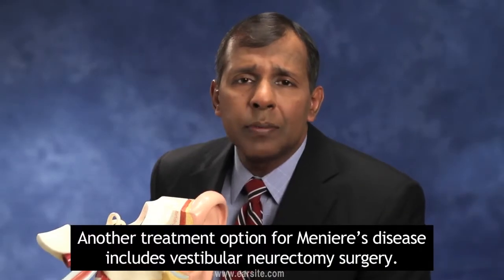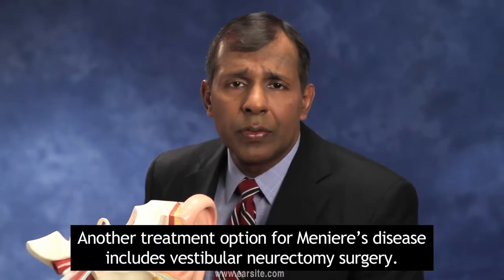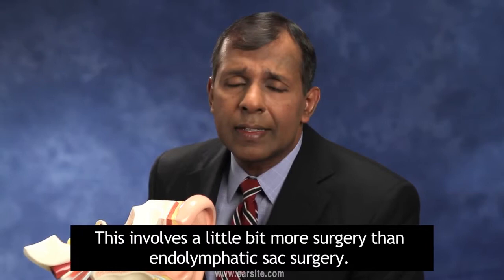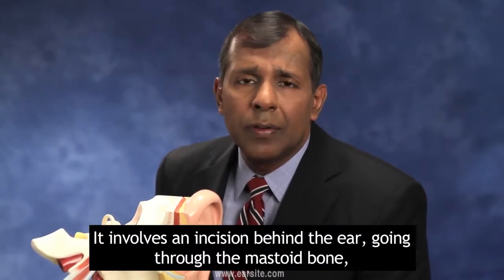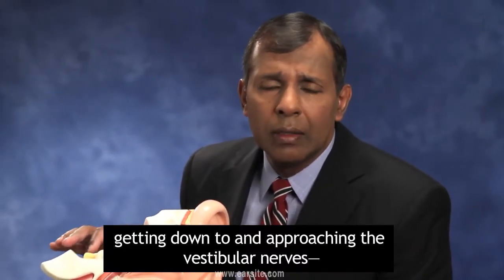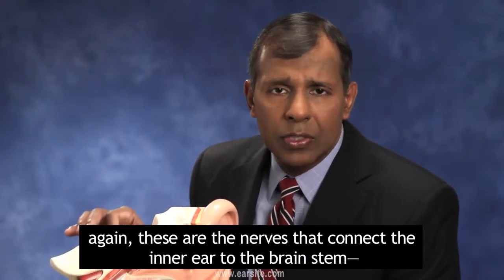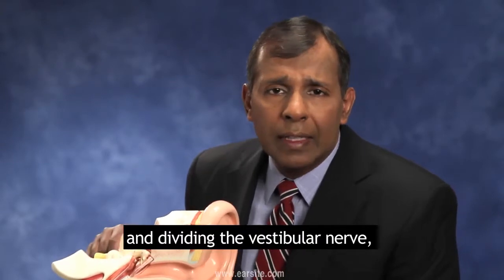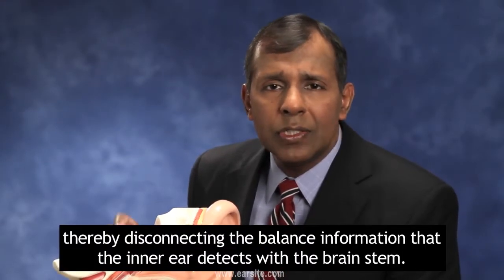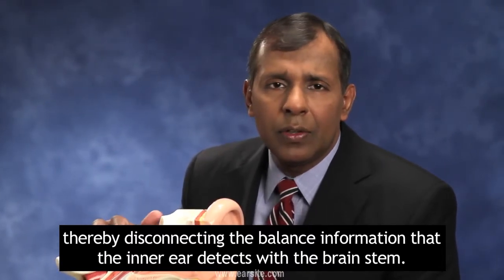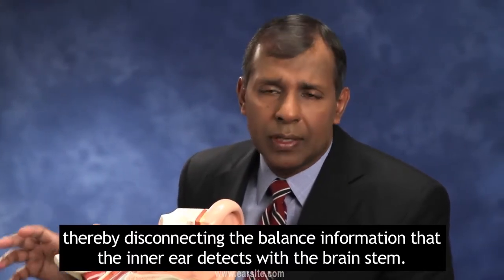Another treatment option for Meniere's disease includes vestibular neurectomy surgery. This involves a little bit more surgery than endolymphatic sac surgery. It involves an incision behind the ear, going through the mastoid bone, getting down to and approaching the vestibular nerves. Again, these are the nerves that connect the inner ear to the brainstem, and dividing the vestibular nerve, thereby disconnecting the balance information that the inner ear detects with the brainstem.